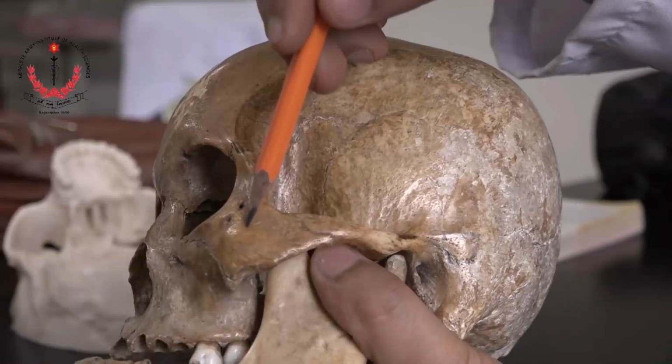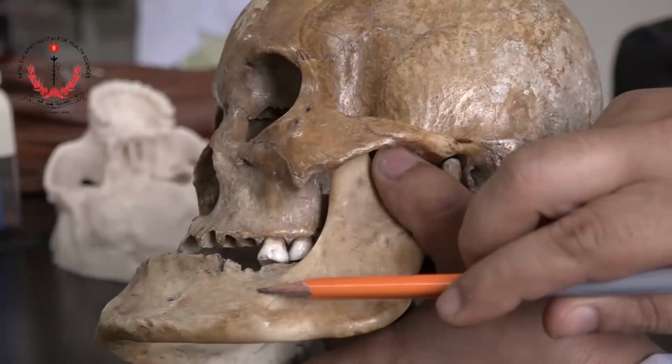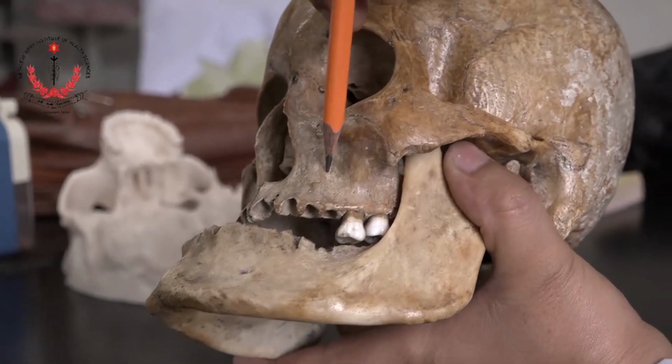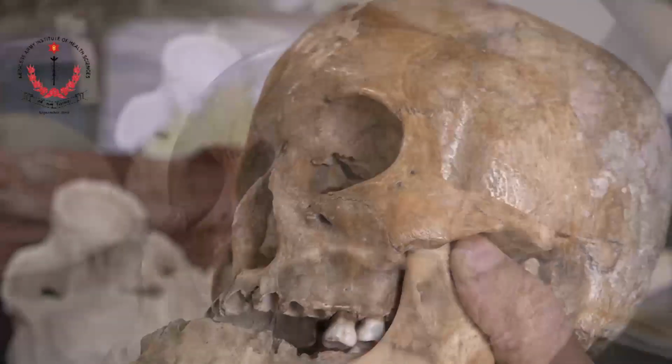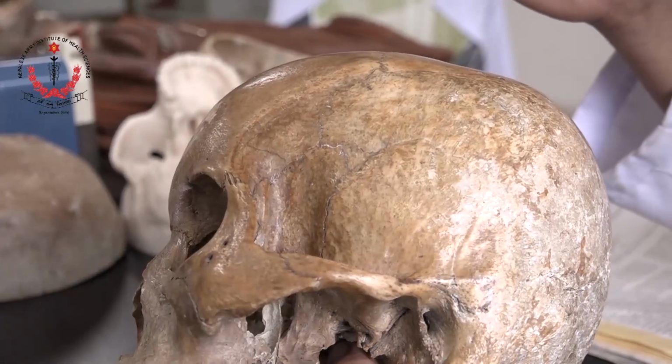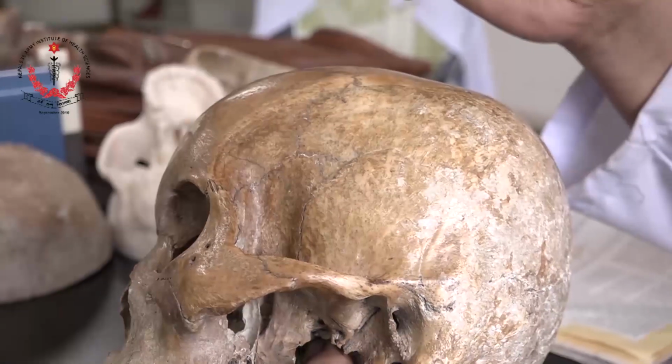Norma lateralis. The bones forming the norma lateralis are frontal bone, parietal bone, occipital bone, temporal bone, sphenoid bone, zygomatic bone, mandible, maxilla, and nasal bones.